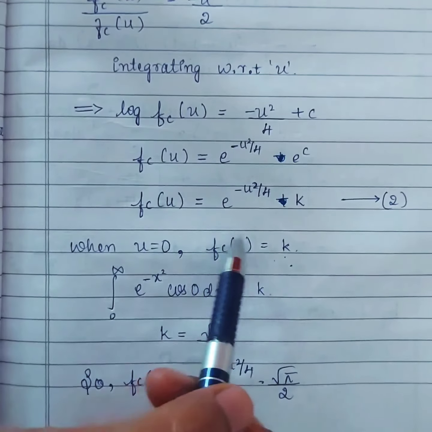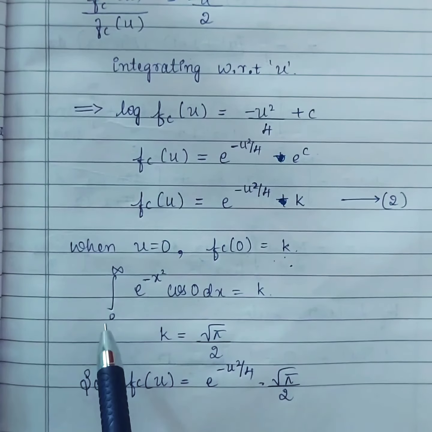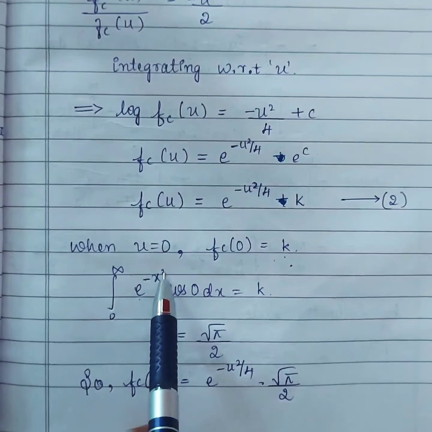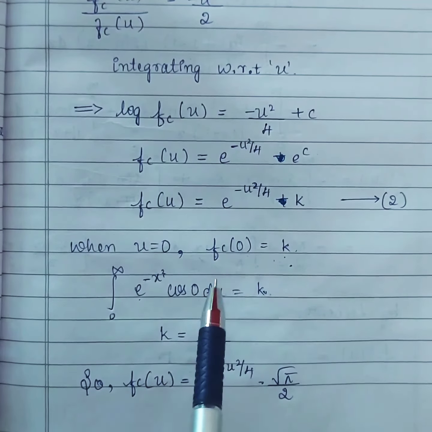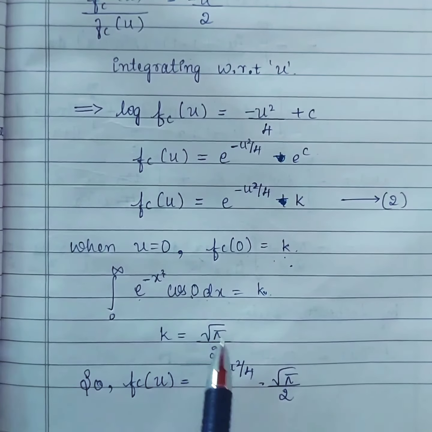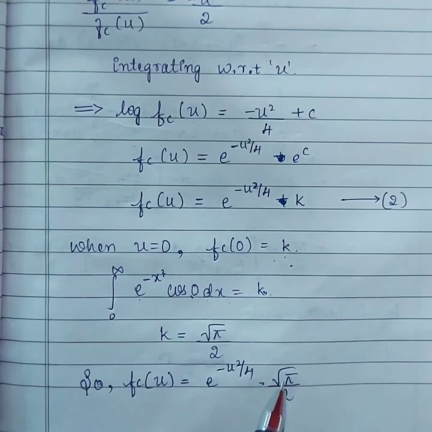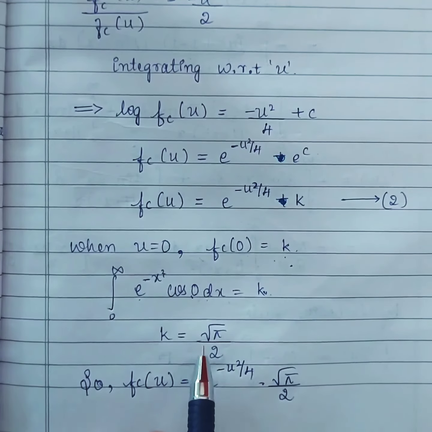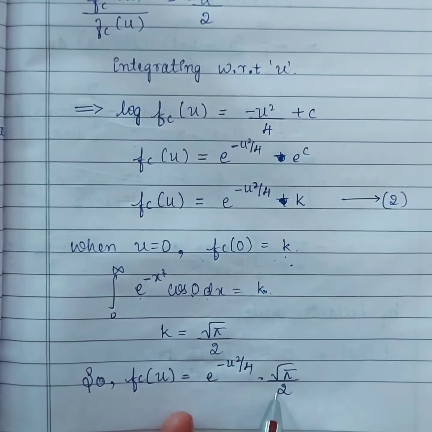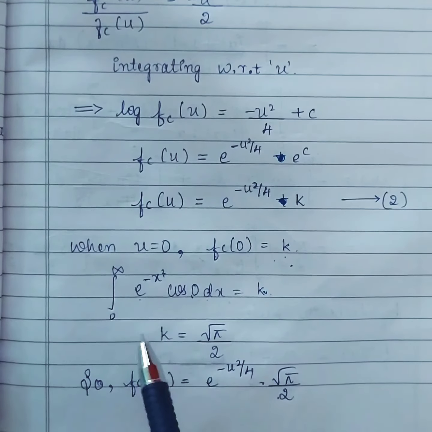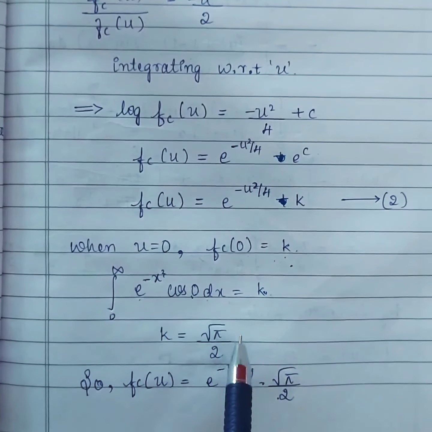So now we have to find fc of 0 by using the given question. What is the question? 0 to infinity e power minus x square cos 0 dx. So right hand side this k as it is we are writing. So in the question just replace u by 0. So cos 0 is 1. So we get k as root pi by 2, because this is just the direct formula, correct? So fc of u is nothing but e power minus u square by 4 into this k value whatever you have got, root pi by 2. This is a direct formula. Integral 0 to infinity e power minus x square dx is root pi by 2 by using the gamma function.